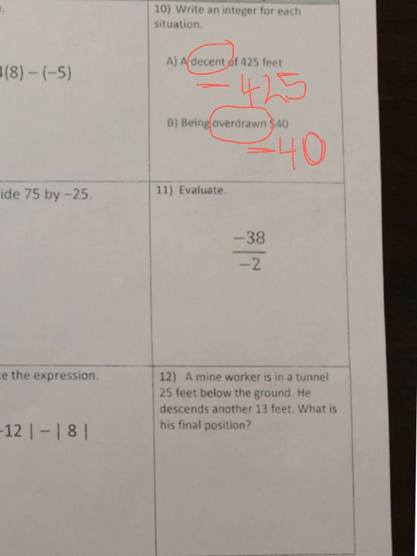Number 11, evaluate. So this says negative 38 divided by negative 2. Integer rules for dividing say if the signs are the same, it's going to be positive. And then I just divide 2 into 38, and so I get positive 19.